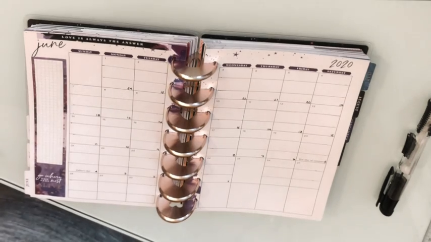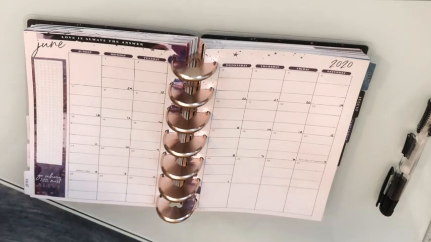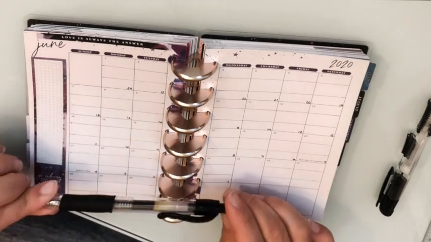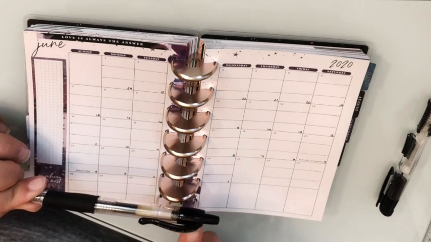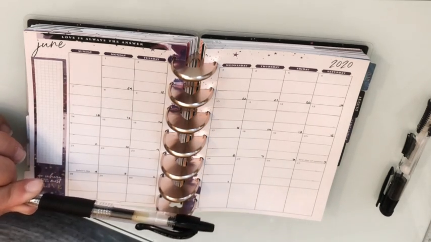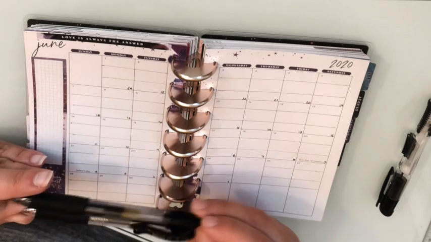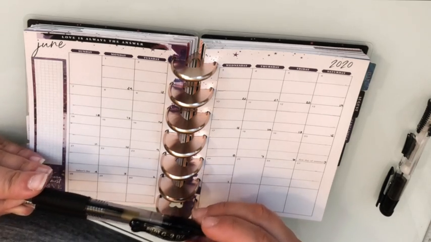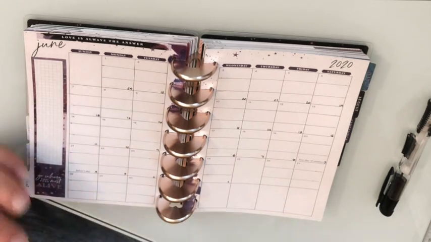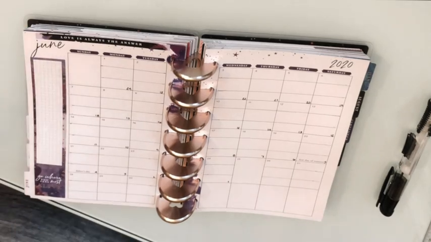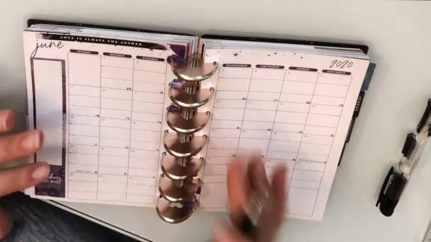I am using the Pilot G205 for this planner. The Pilot G207 is my favorite pen in the whole world, but as far as the content calendar, I'm writing in a very small space, so I prefer the 0.5, which is a finer tip.